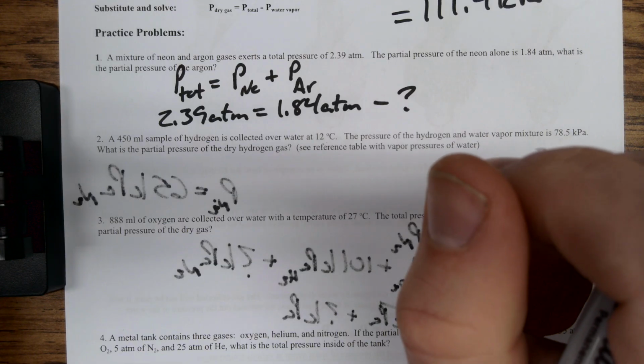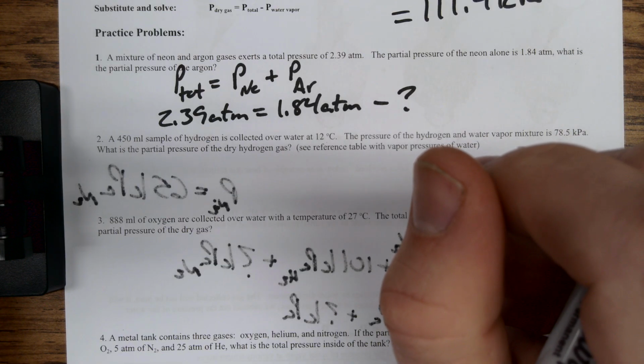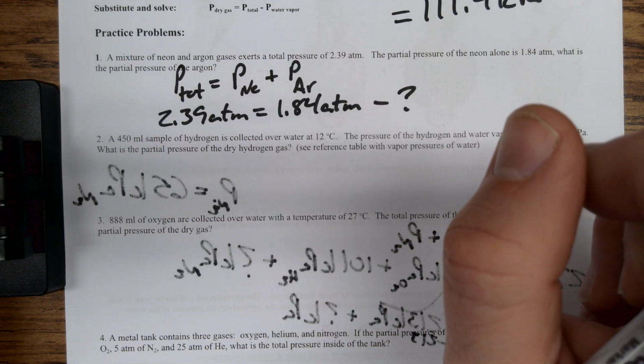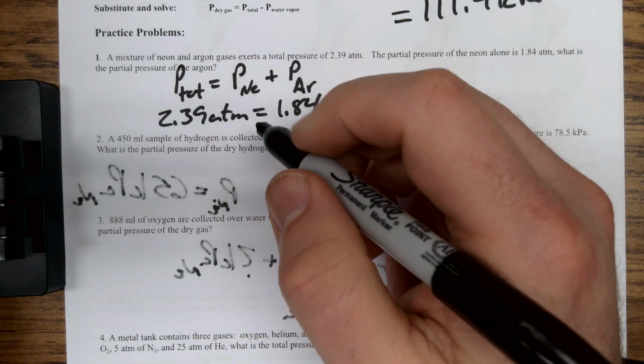How do I solve for this? Oh, subtract 1.84. Yes.